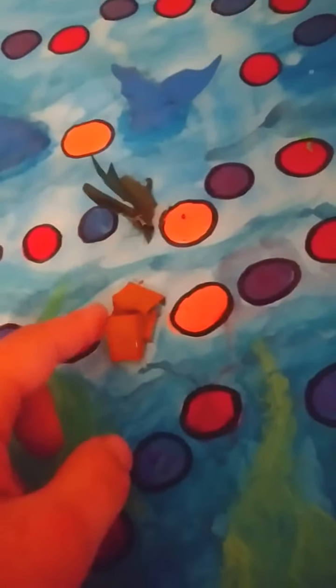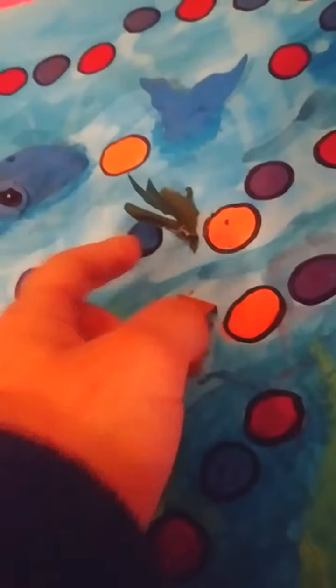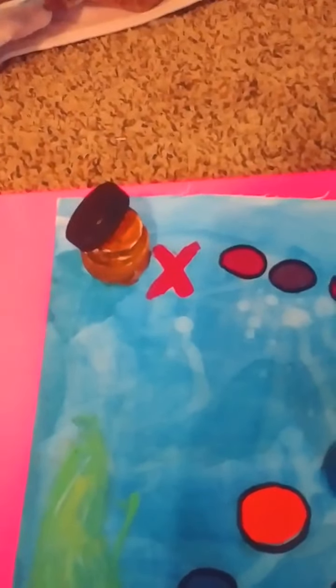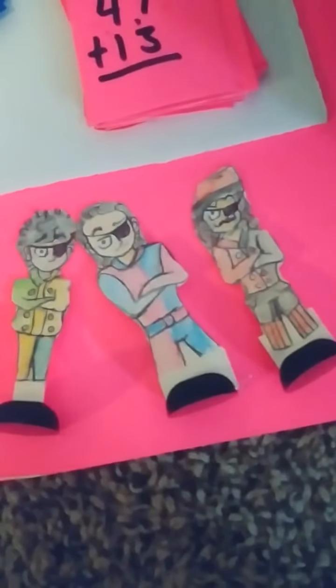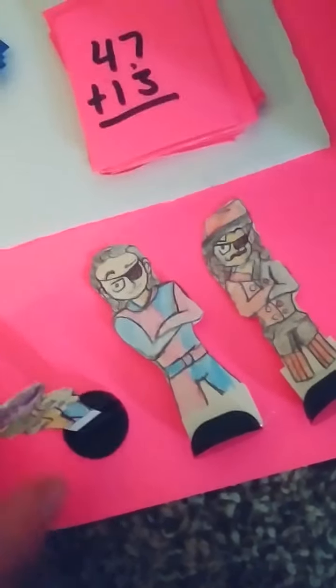The gold pieces right here are staples that I painted. I cut this off some fake flowers, and the treasure chest is actually chapstick that I painted over. And so I had to get really creative with my stuff because I didn't have anything to really go off of. I individually drew all the game pieces, cut them out, and then I put them on these plastic holders so they stand up like this.